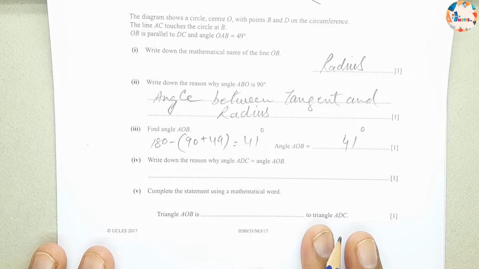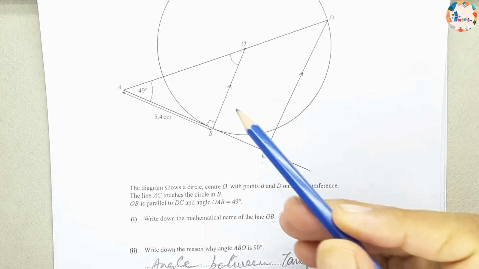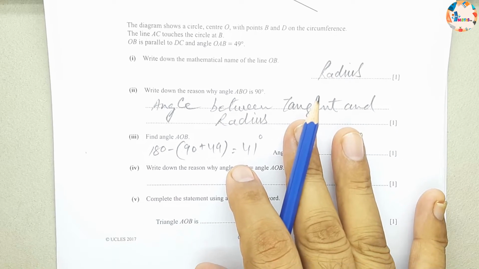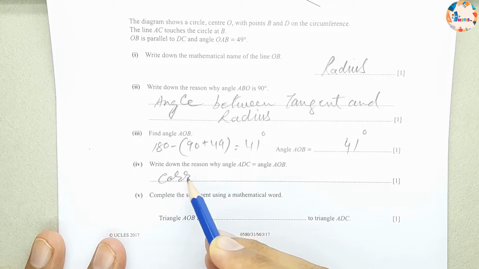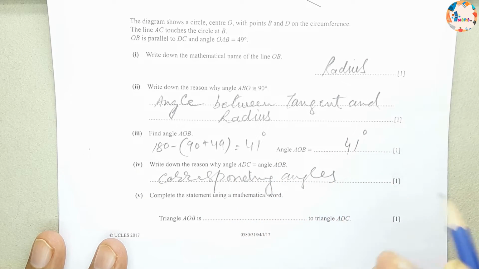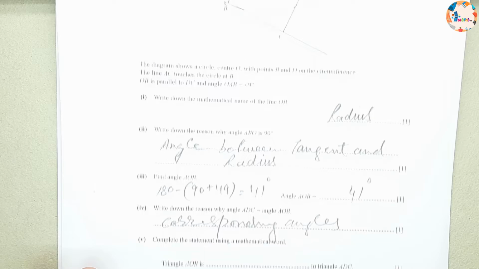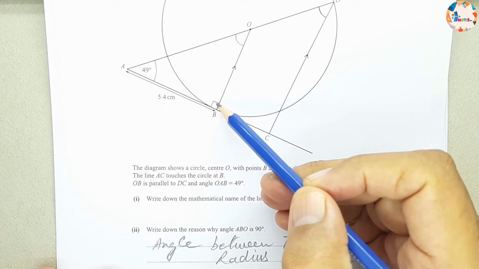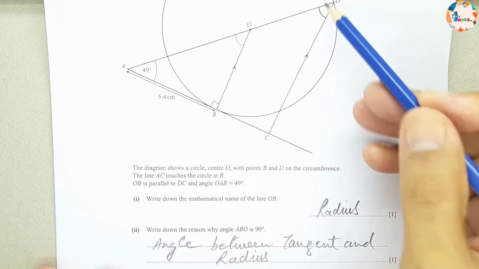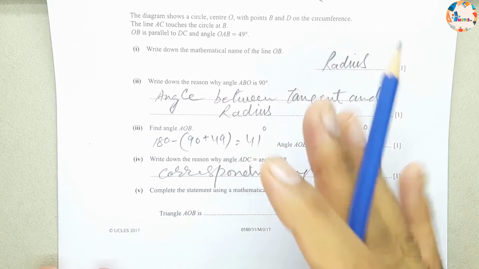Write down the reason why angle ADC is equal to AOB. So this angle is equal to this angle because these are corresponding angles. So we'll write reason: corresponding angles. Then they are saying complete the statement using a mathematical word. Triangle AOB is basically similar to triangle ADC. So this smaller triangle is similar to the bigger triangle, so we will use the word similar.